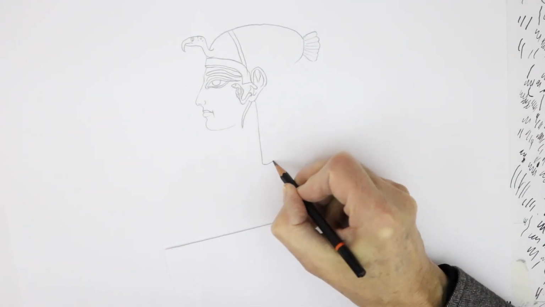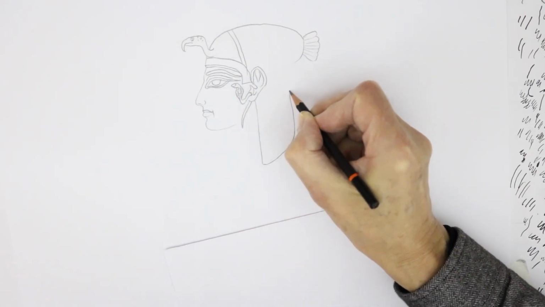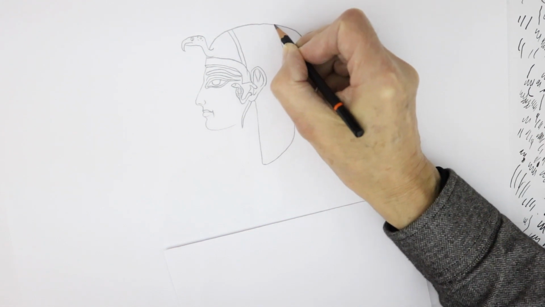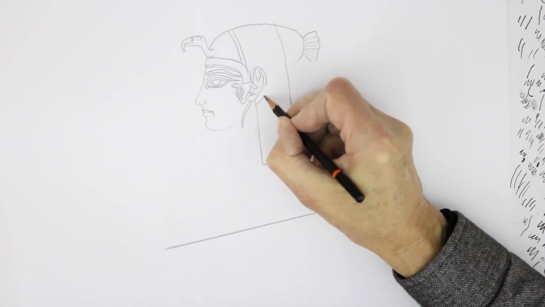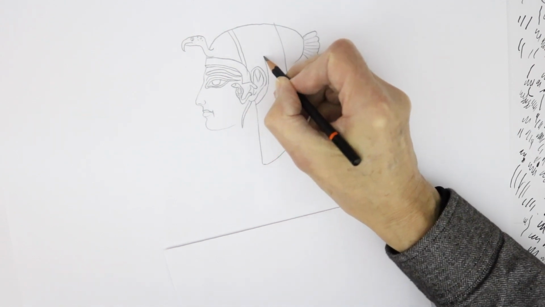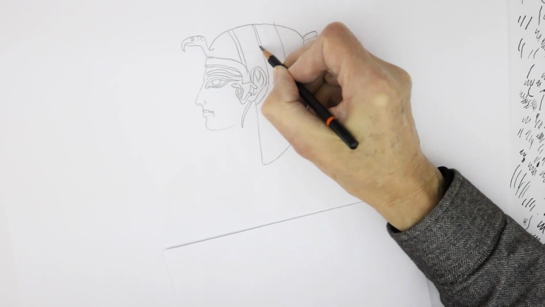And the actual wing shape, it's quite broad and goes up like that, right to the top. And the feathers of the wing are represented with some lines coming up there. There's one like that, it's doubled up.